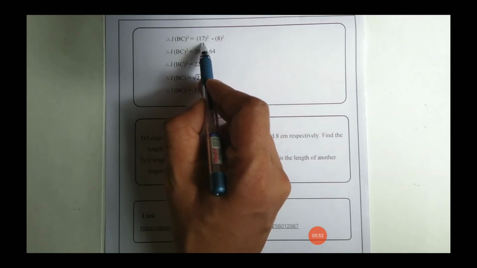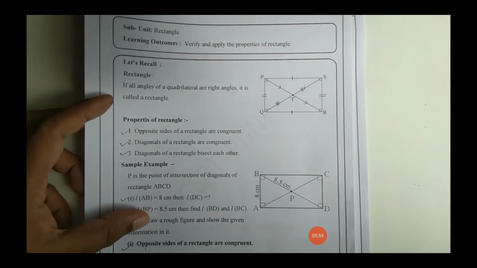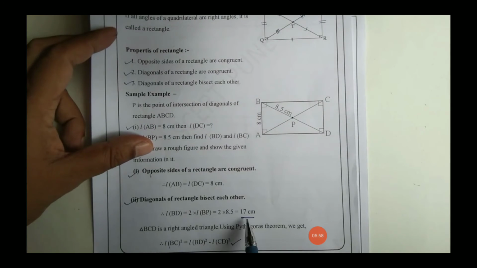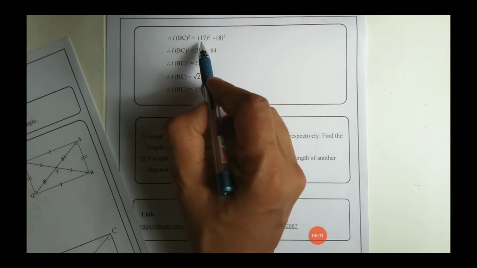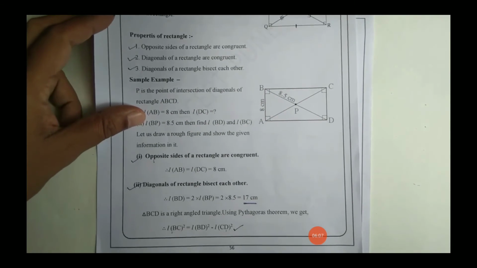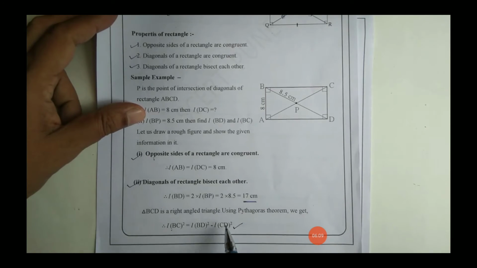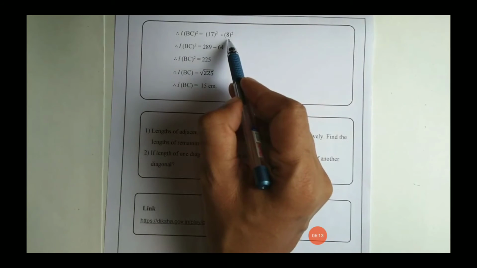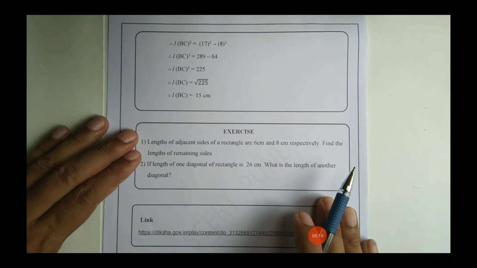What is this? इथे काय होतं, there is BD. सो BD चं माप किती आहे? What is that? BD is 17. So it is written 17 square and minus 8 square. So 8 square कुठून आला? Yes, let me explain. CD. So CD is how much? 8. So इथे मला लिहायला पाहिजे 8 centimeter square. Is it clear? दिसते आता?